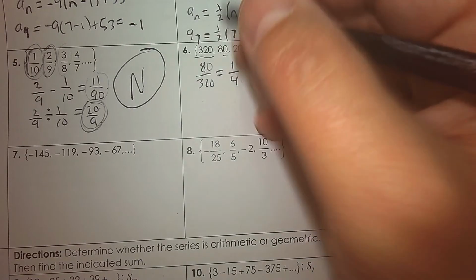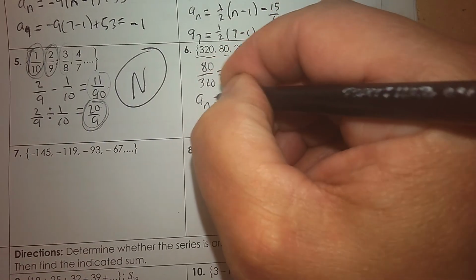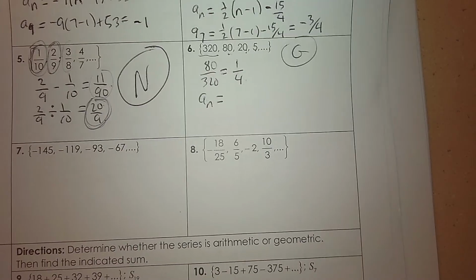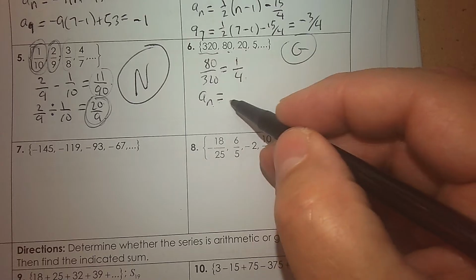So it's definitely geometric. Now I need to have a rule for geometric. Aaliyah, what would the rule be? A n equals... So what should I put down next?